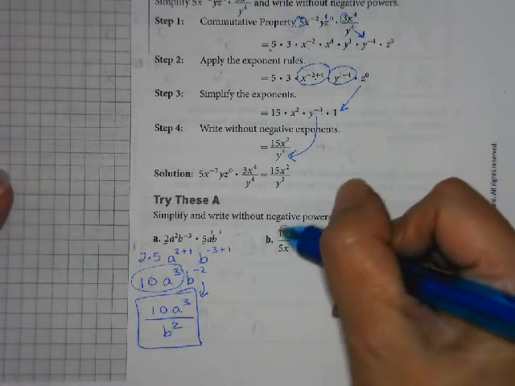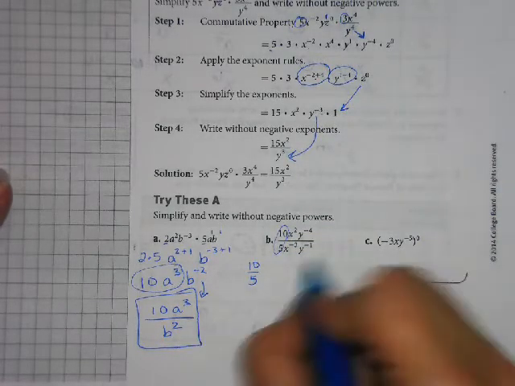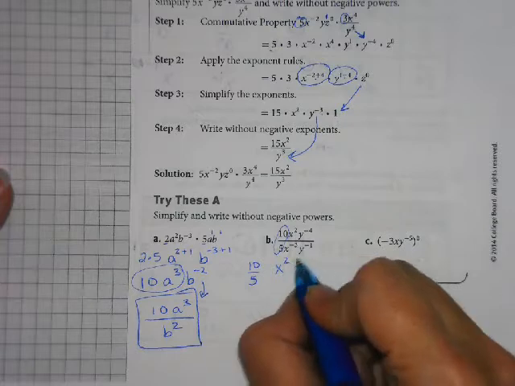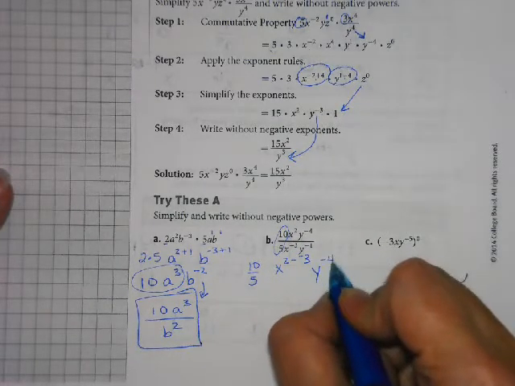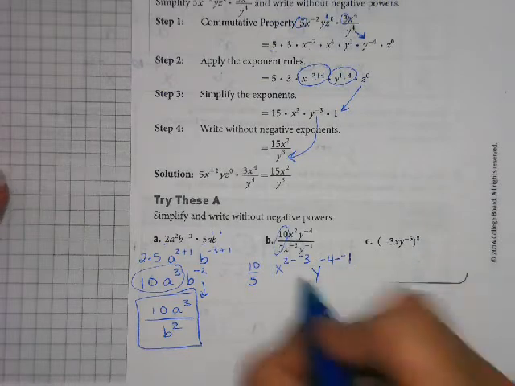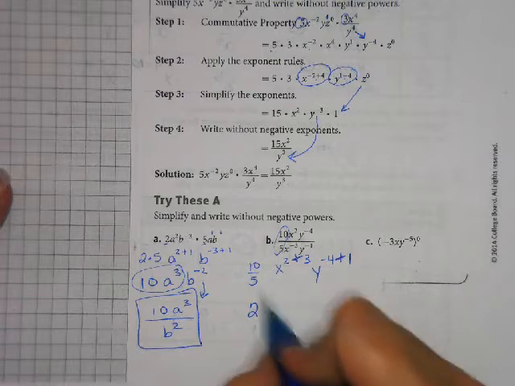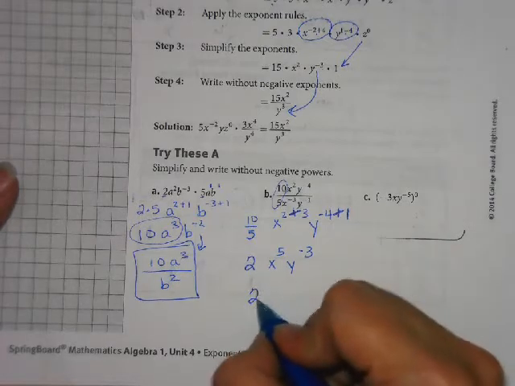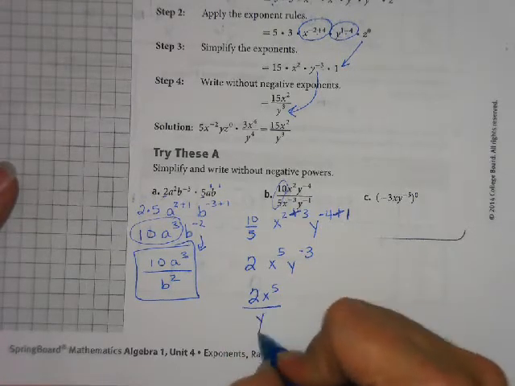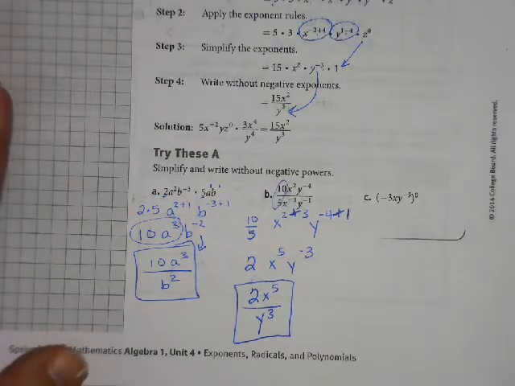Same thing here. 10 over 5. Those are just regular numbers. We're dividing, so we're going to subtract. So x to the 2 minus the negative 3, y to the negative 4 minus the negative 1. And then again, double negatives become a positive. 2, x to the 5th, y to the negative 3. So again, we got a negative exponent. It needs to go in the denominator. And when we move it to the denominator, the exponent becomes positive.